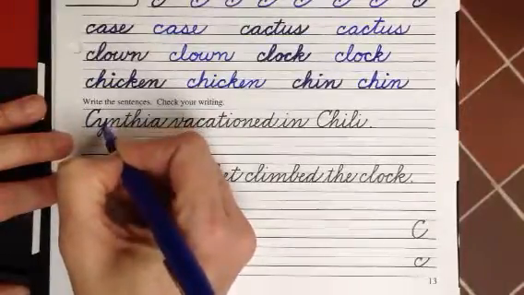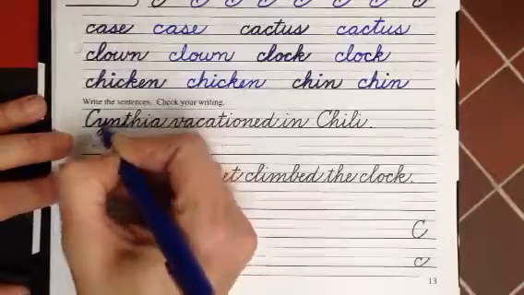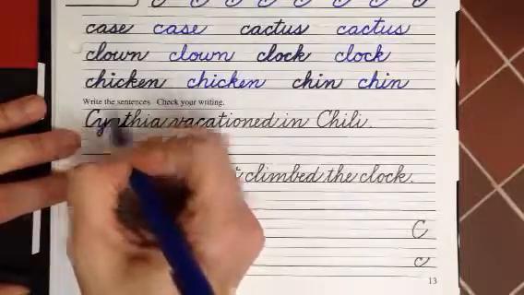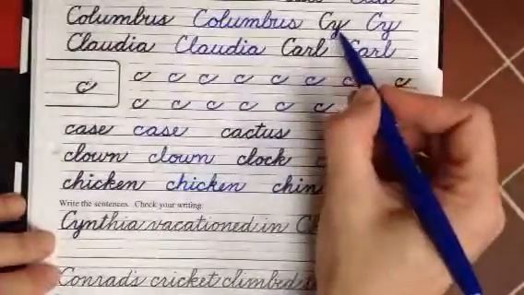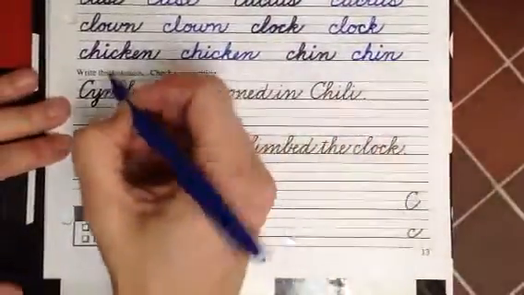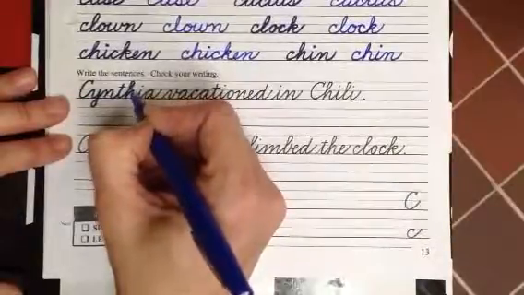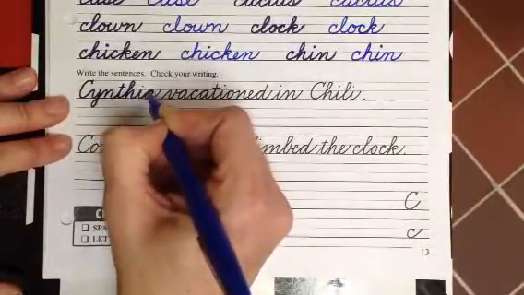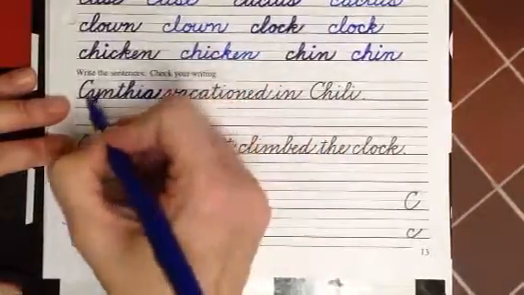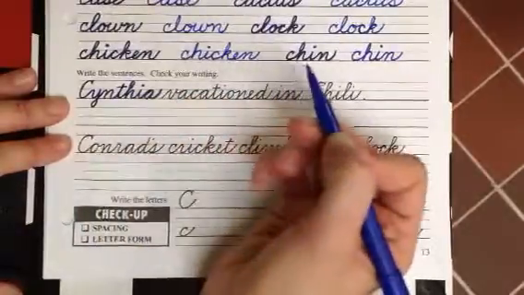This is actually Cynthia. So this is actually a C in front of Y making a C sound. So it could say C, or it could say si, depending on the word it's used in. And this one is actually saying si. So Cynthia. This would be a woman's name or girl's name. Notice I write the word, I go back, dot, and cross that T.